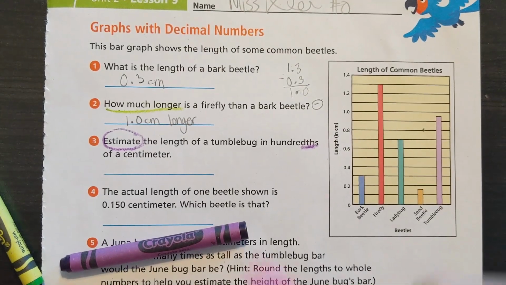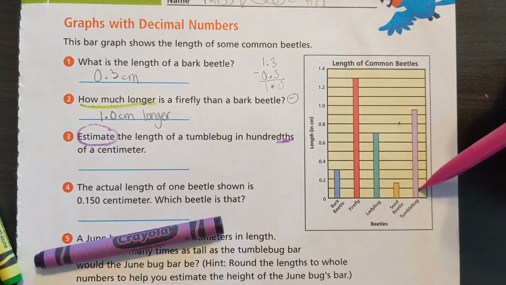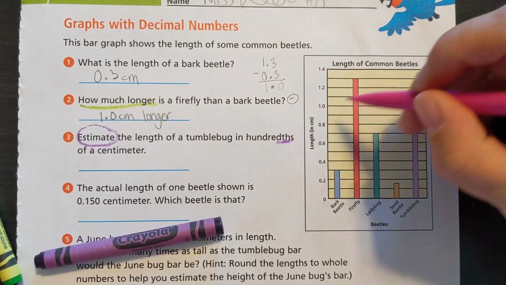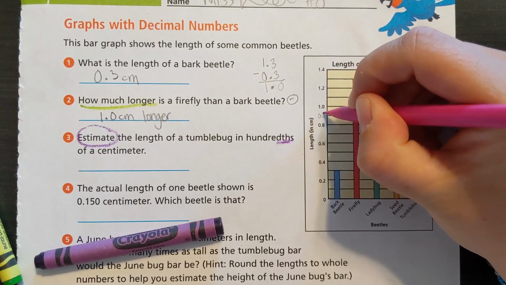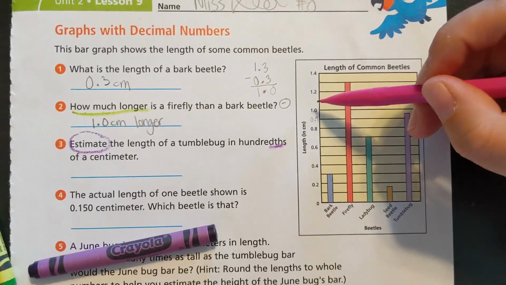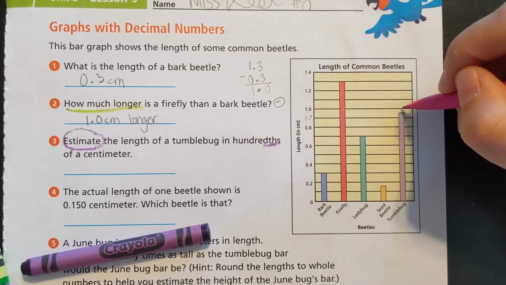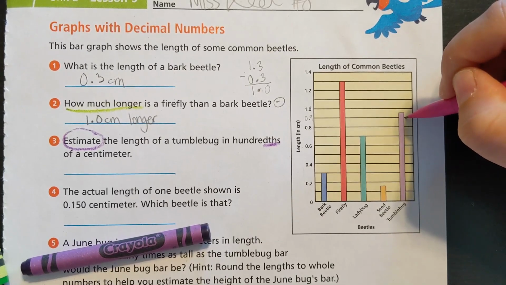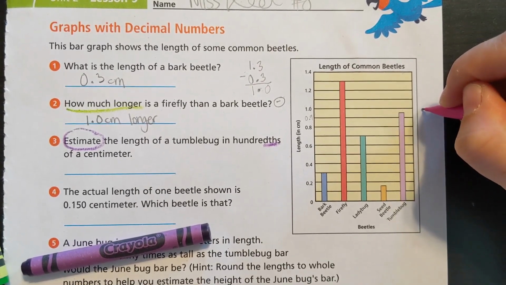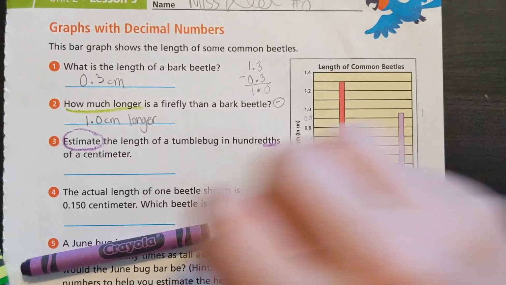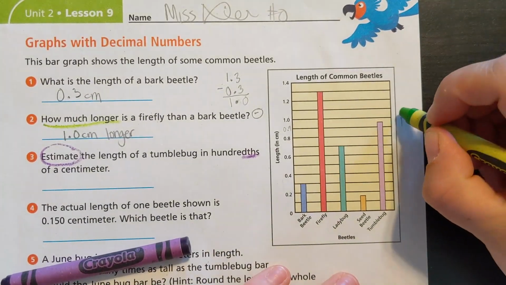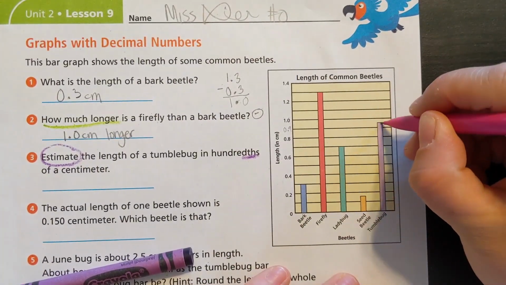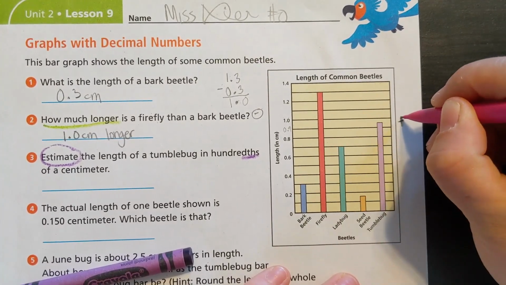So let's go find Tumblebug. Oh yeah, they are going to want you to estimate because look, here, let's just go ahead and label this. This would be 0.9, right? 0.8, 0.9, 1.0. So they're saying, look, it's not quite 1, but it was more than 0.9. So we're looking at this distance right here. I'm going to use my green for this to show you. We're looking at it from this distance. And they've marked it right about there.